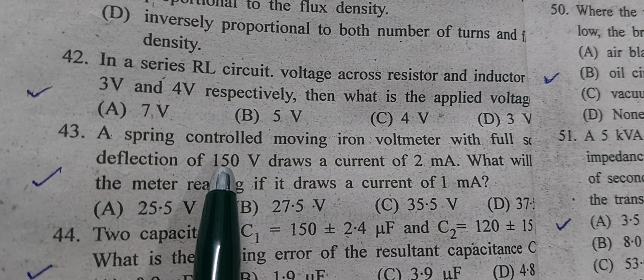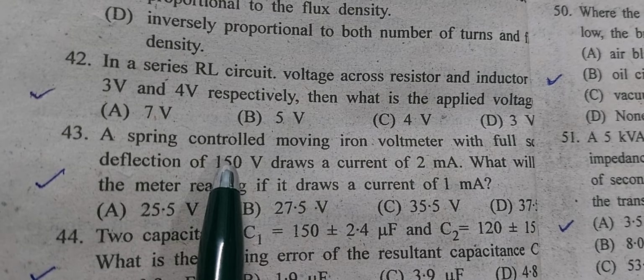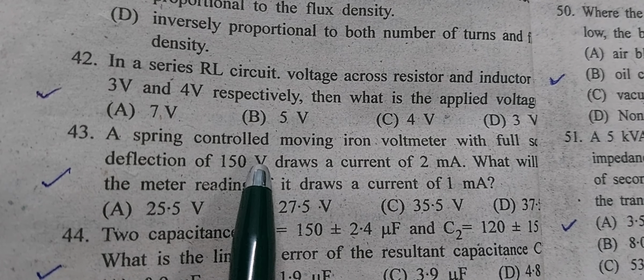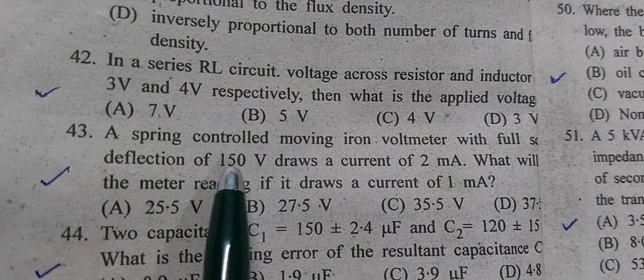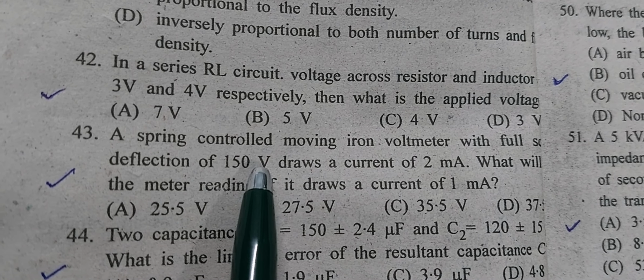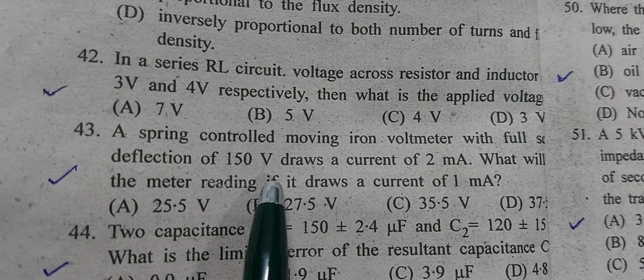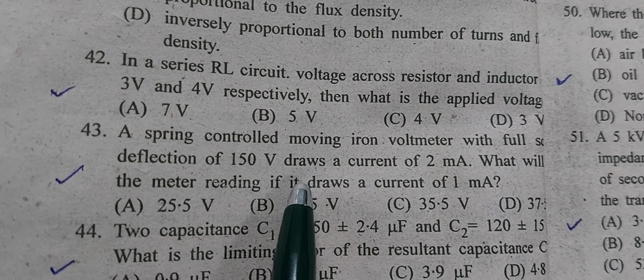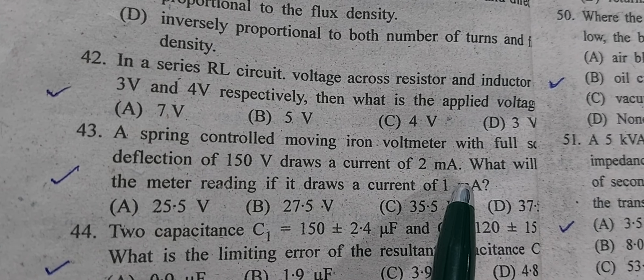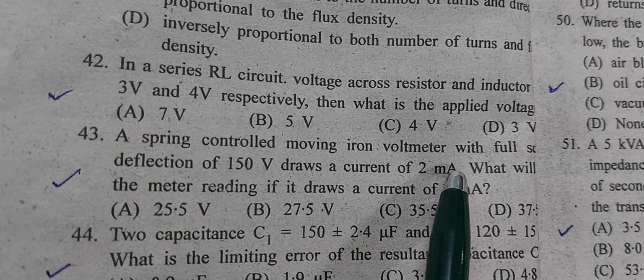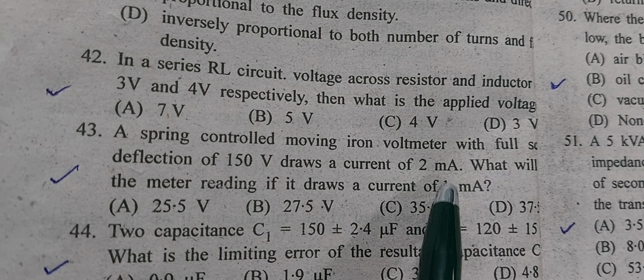So the equation will be 150 volt, this is the full scale deflection, by the deflection to be measured when it draws a current of 1 milliampere is equal to 2 milliampere by 1 milliampere square.